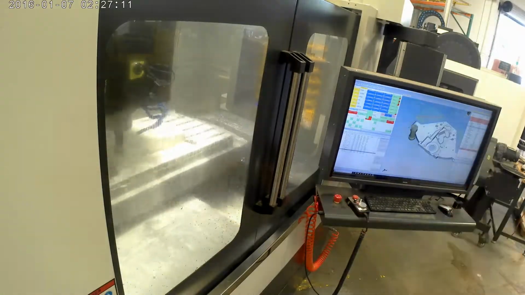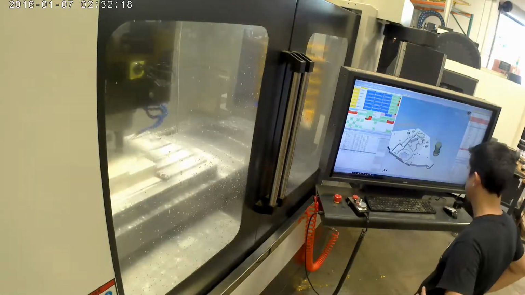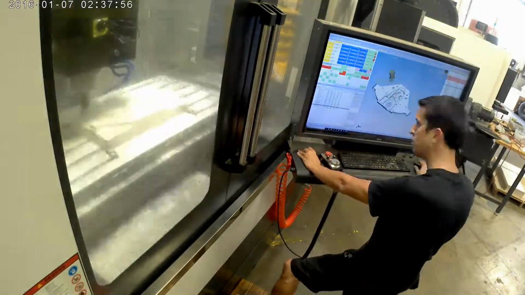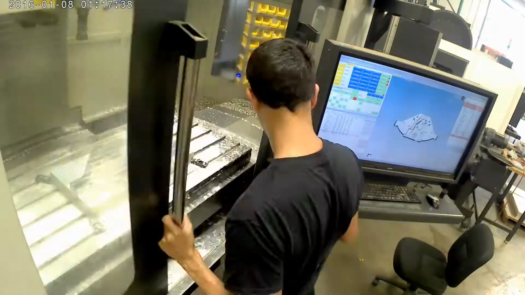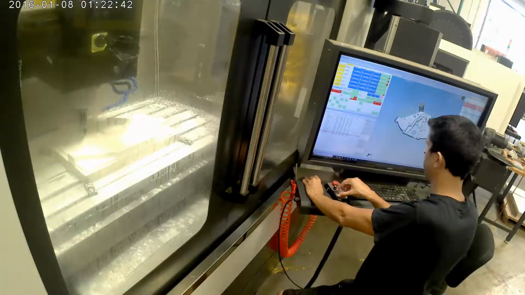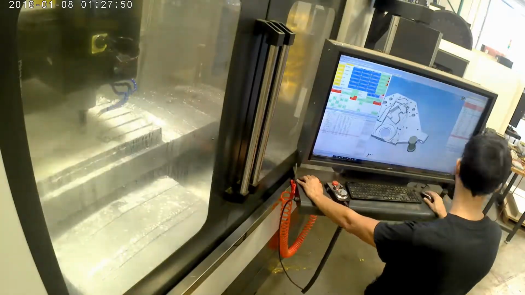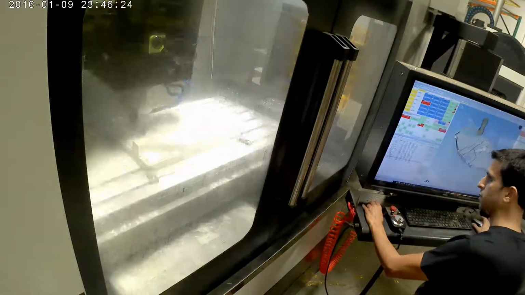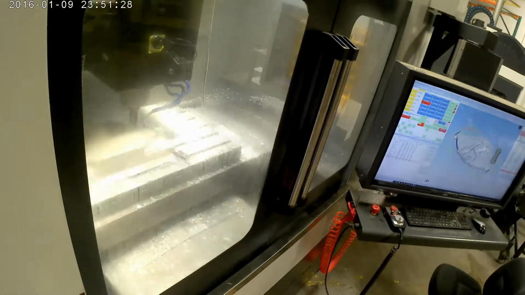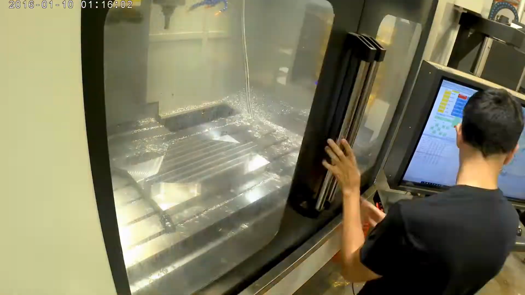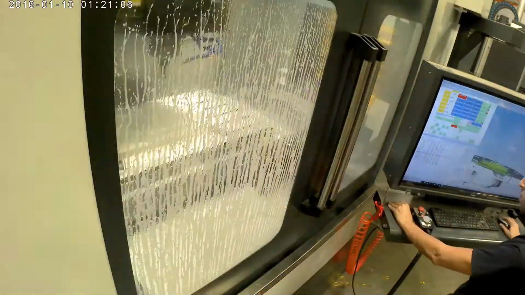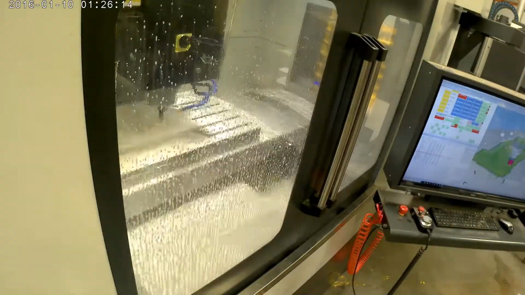So, clearly what we're doing here in this time-lapse video is programming and running the machine and going back and forth. We started off here without any predefined toolpaths. We just put the part on the machine, picked up zeros, imported the CAD model, and then made the CAM directly on the machine.